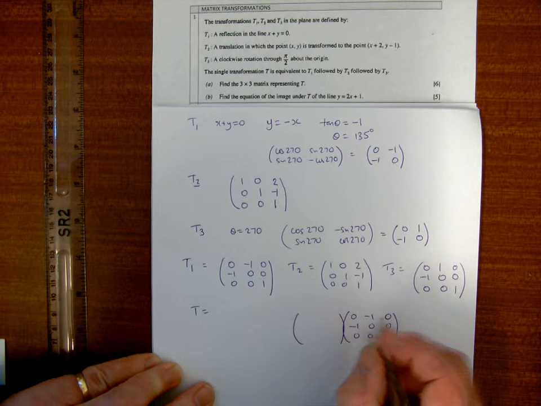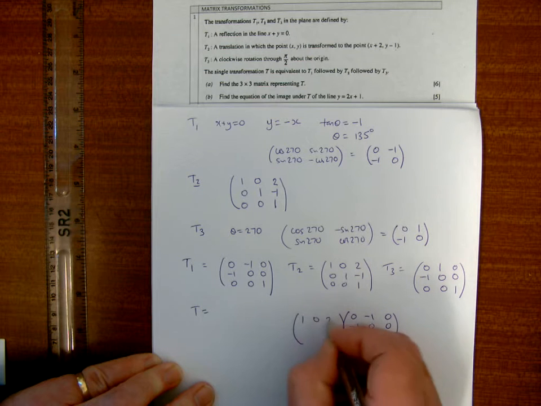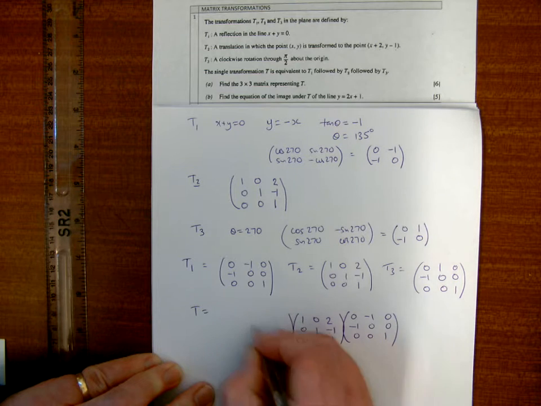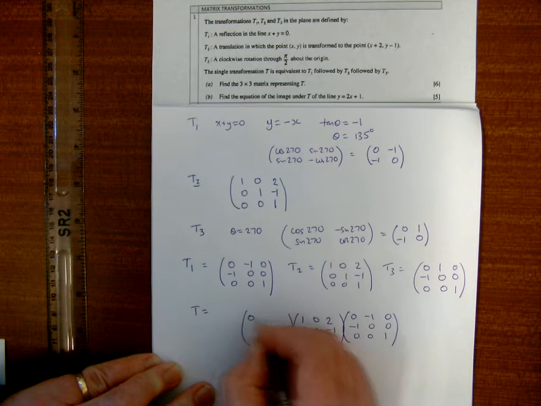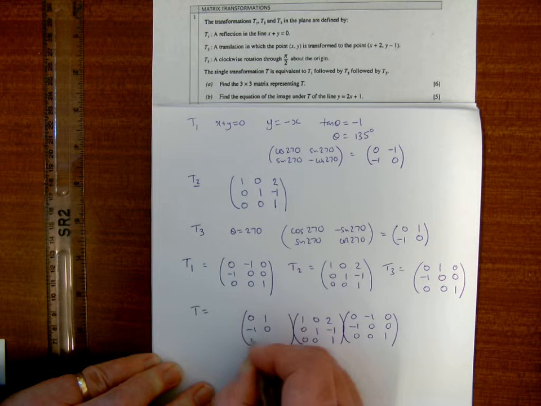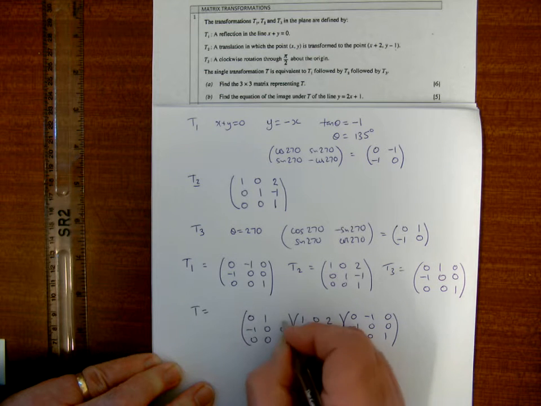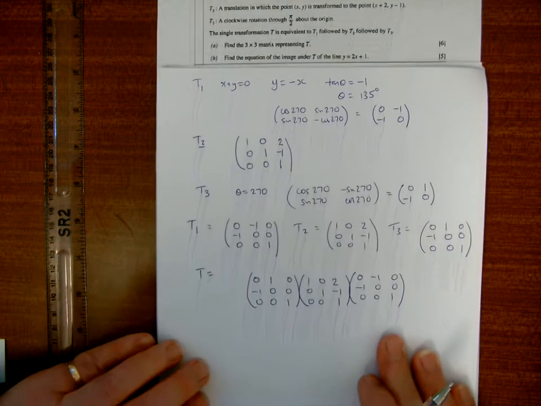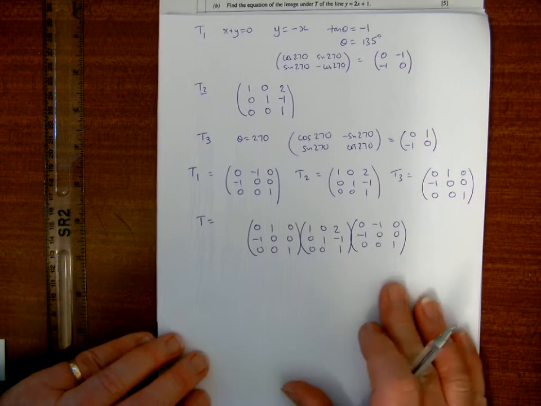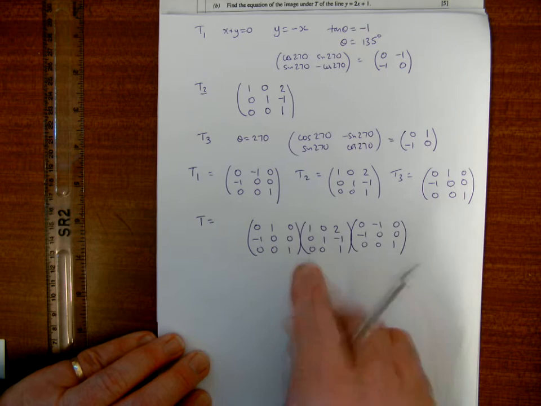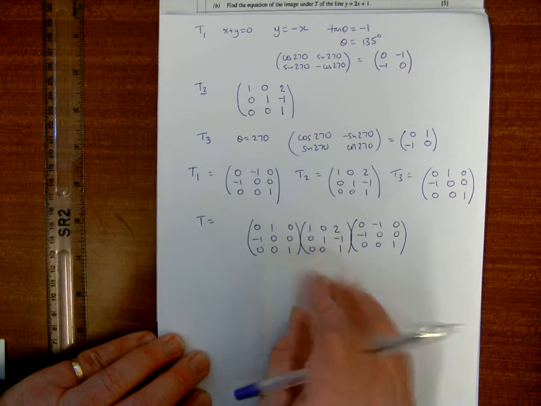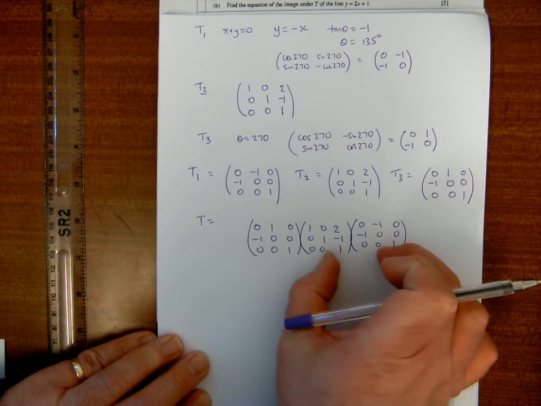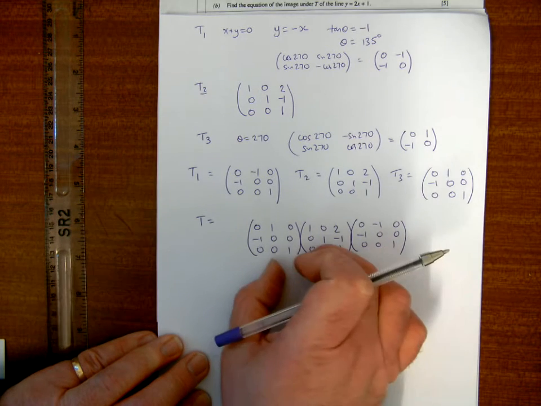T2 to the left of that, and T3 to the left of that. The order is very important. Now I need to multiply these out. I can do it two ways. I can either multiply these two together first and put the answer to the left of the third one, or I can multiply these two first and put the answer to the right of the first one.